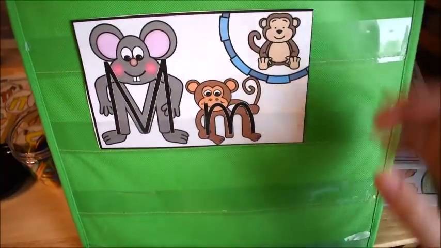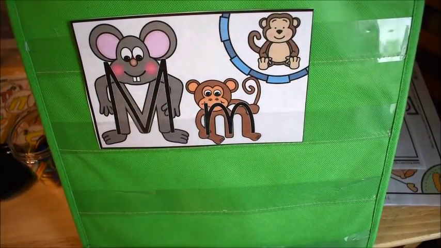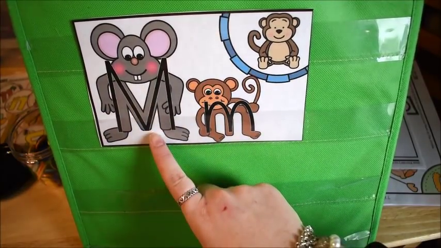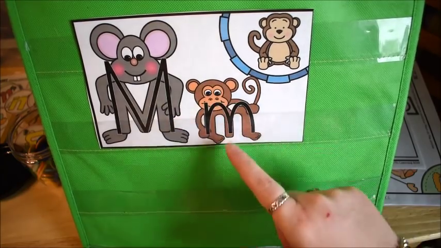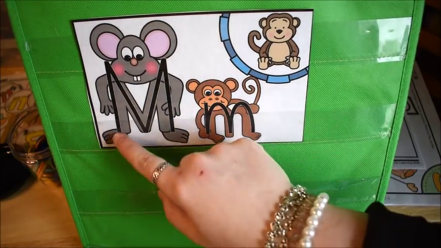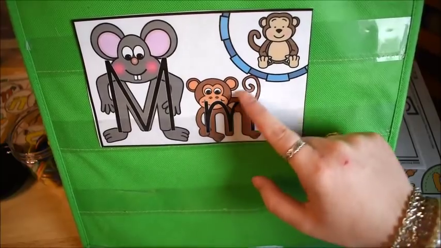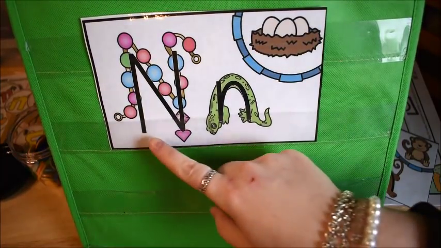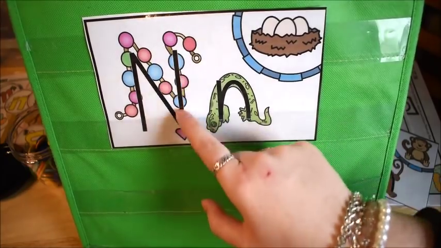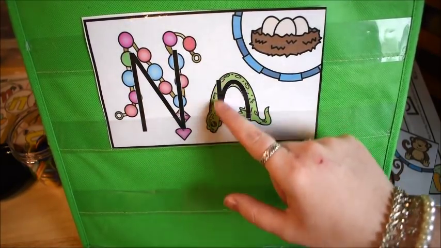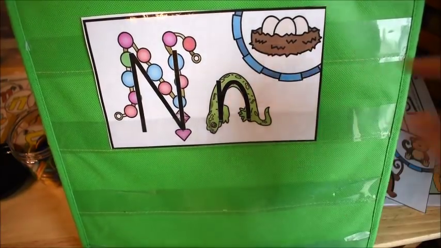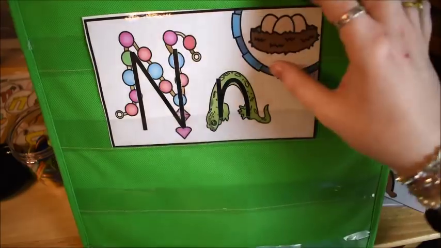What I do is I put them in the pocket chart, and then we talk about it, and we say, M says /m/, mouse, M says /m/, monkey, M says /m/. Capital M, lowercase m, or big M, small m, you could even say it that way, but I do like to teach them the words capital and lowercase. And we'll do the same thing with N. N says /n/, necklace, N says /n/, newt, N says /n/, and then I also have a nest on here for N. And we'll talk about capital and lowercase, and you get the idea.